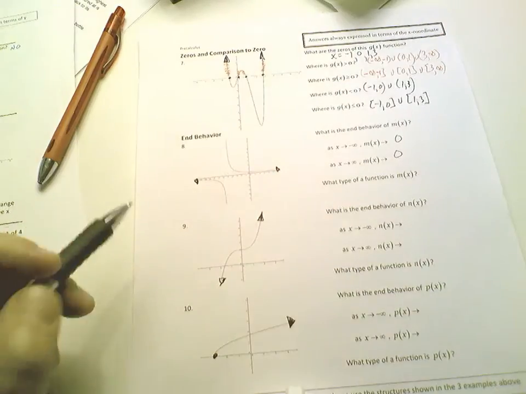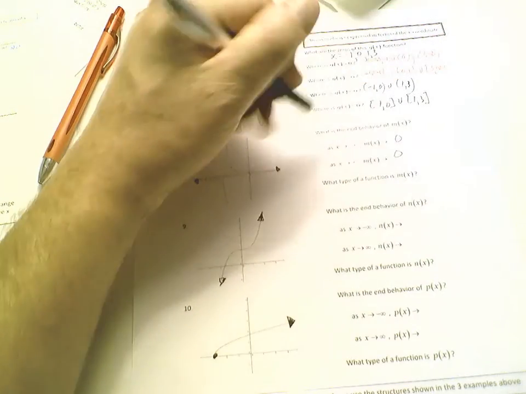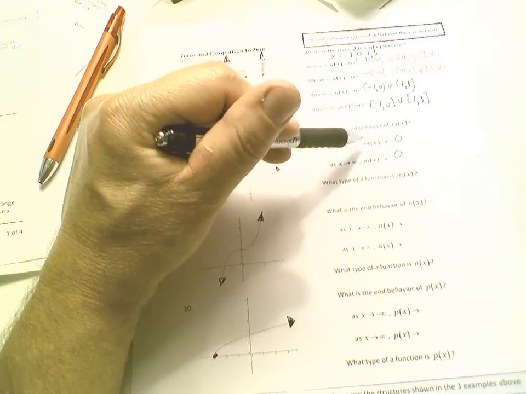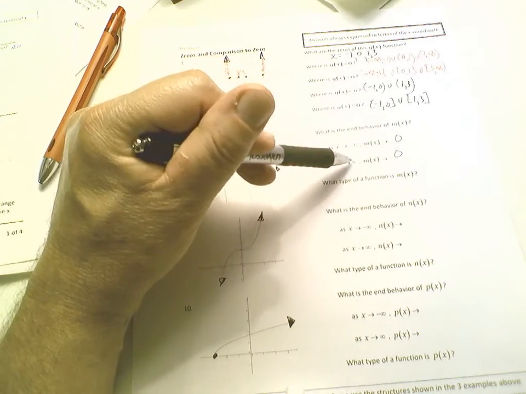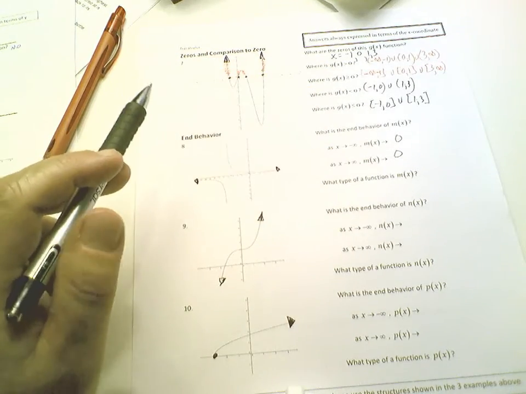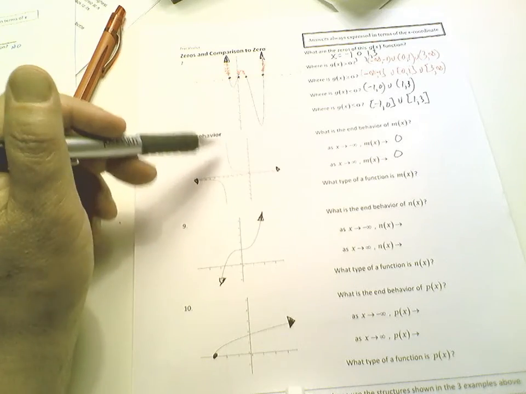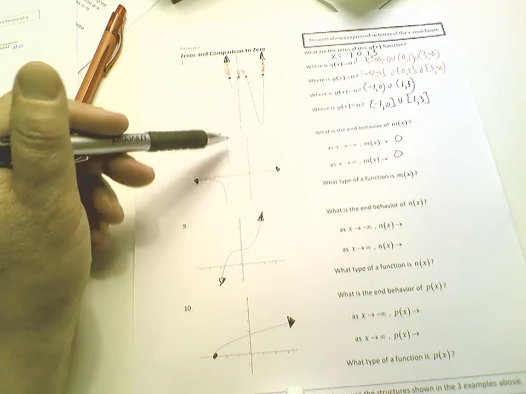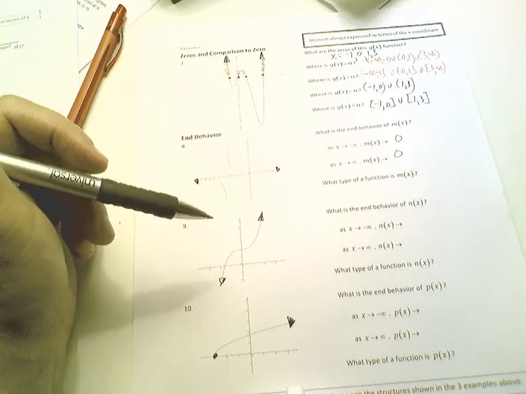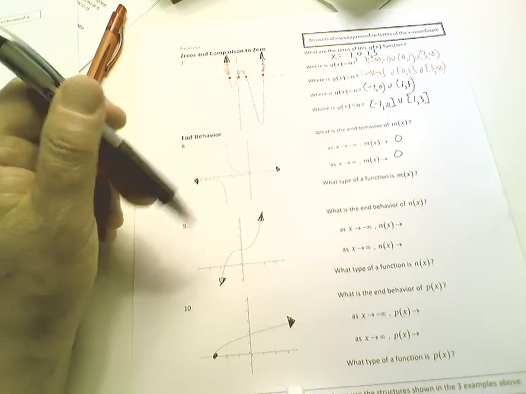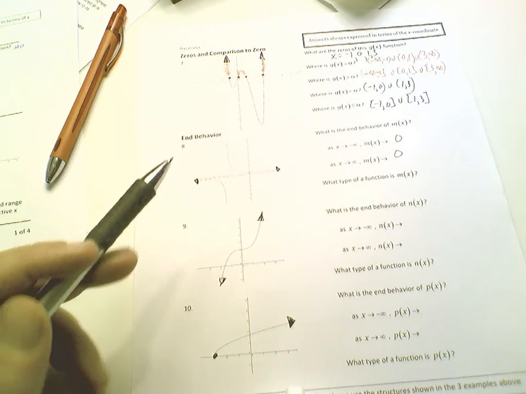And so this is specific language. What you see there: as x approaches -infinity, m of x approaches. As x approaches infinity, m of x approaches. In this case, for these two things, which looks like, by the way, what type of function? Looks like it's a variation of the 1 over x function, the reciprocal function. That's one of those 6 functions that you were asked to memorize as we worked into this unit.